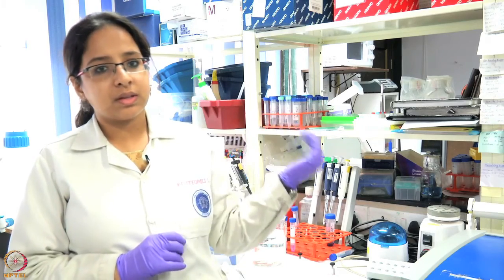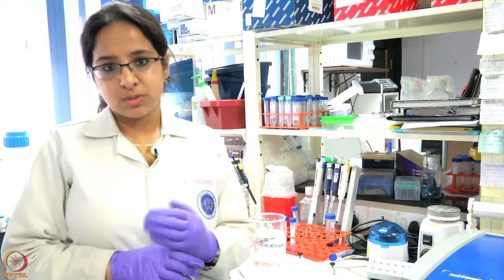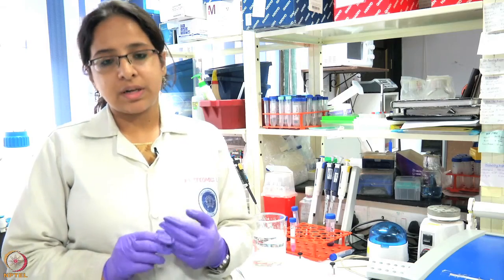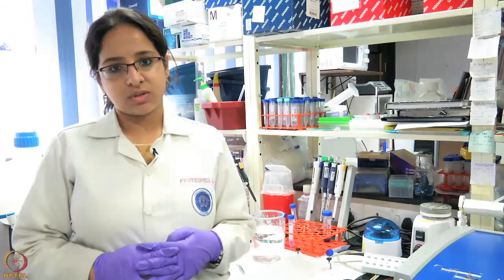So, this is how the 2D DIGE principle works, and it's a very important gel based proteomics approach and has definitely more advantages than the regular 2D approach. But 2D approach, again, a lot of people use it for other purposes. So, both the techniques, they have their own merits and demerits, but they are very important gel based proteomic approaches.